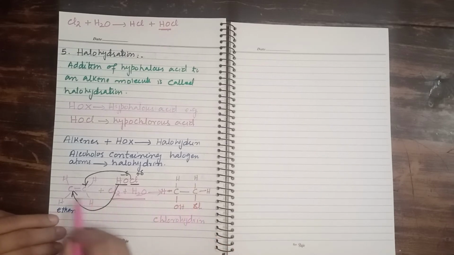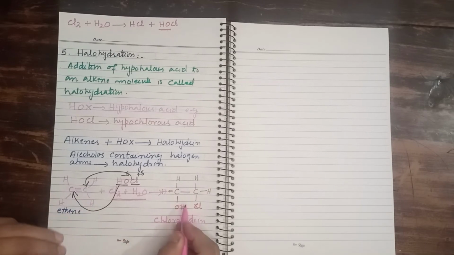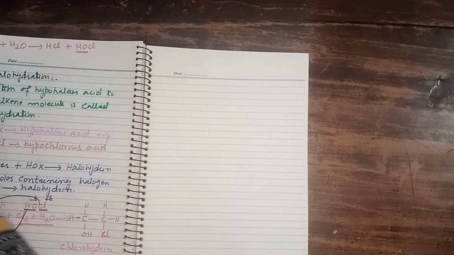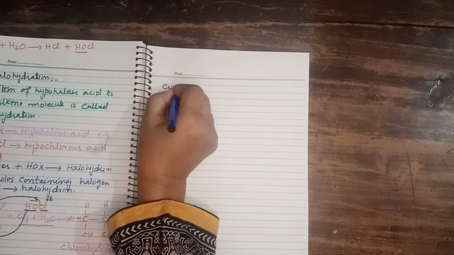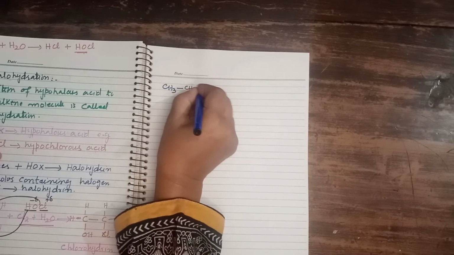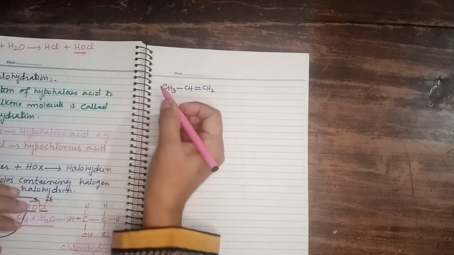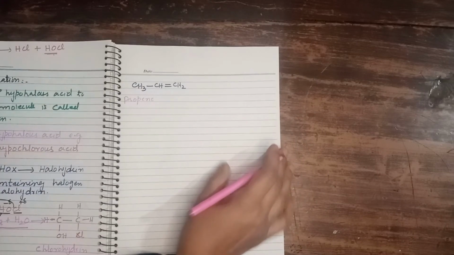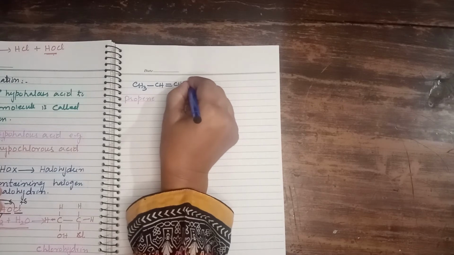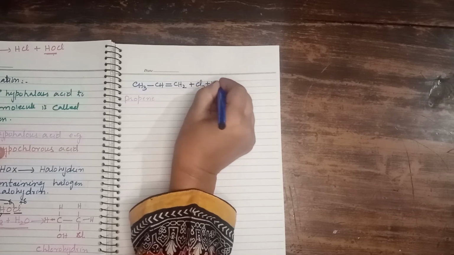Now let's see one more example. We take the example when the alkene is unsymmetrical, then which type of product is formed, right? Suppose we have an alkene molecule like CH3 CH double bond CH2. This is a propene molecule. Right students, now if we want to add chlorine, then we must use water here, right?